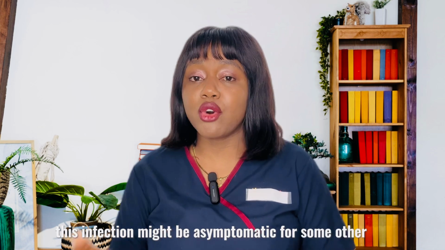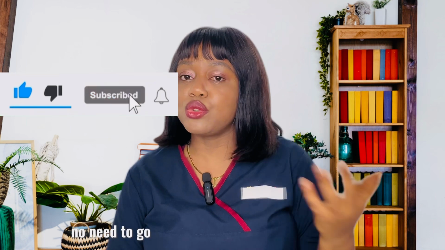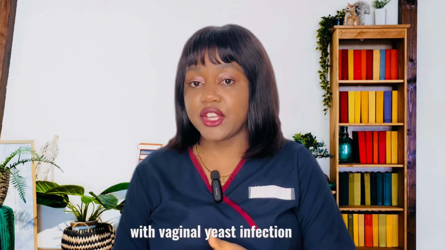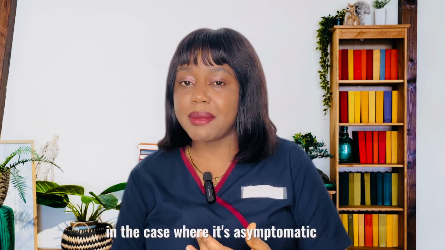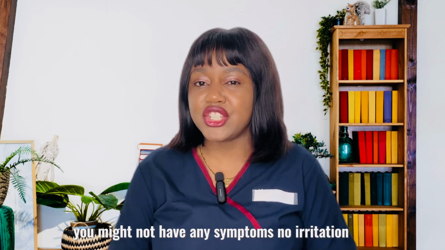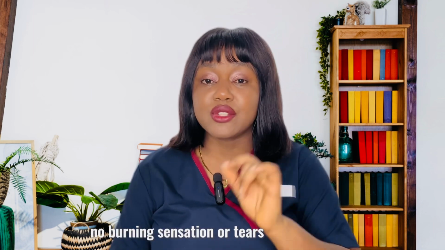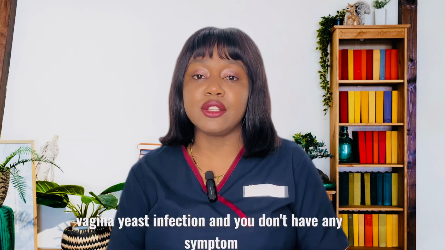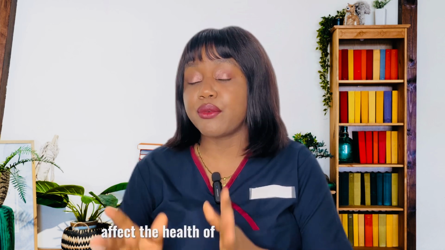For some people, this infection might be asymptomatic. For some other people, it might be symptomatic. Where it's asymptomatic, there's no need to go to the hospital, because you will not even know that you are infected. You might not have any symptoms, no irritation, no burning sensation, or tears or cracks in your vagina area. But if you are pregnant and you realize you are infected with this vaginal yeast infection, even without any symptom, it's always good to treat it, because at that state it's very risky and might affect the health of your unborn baby.